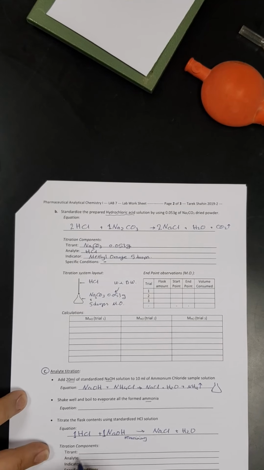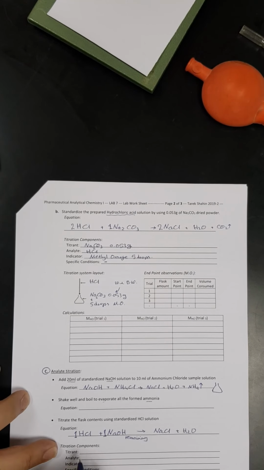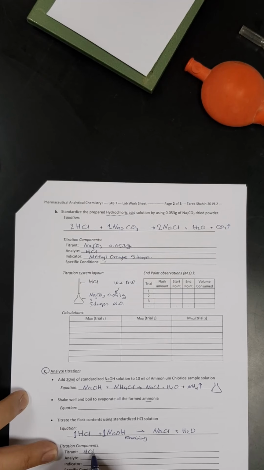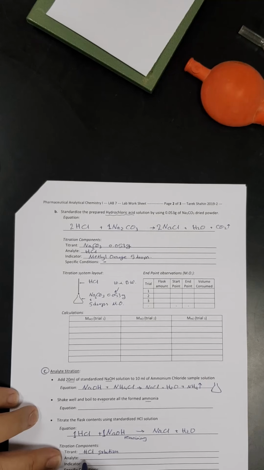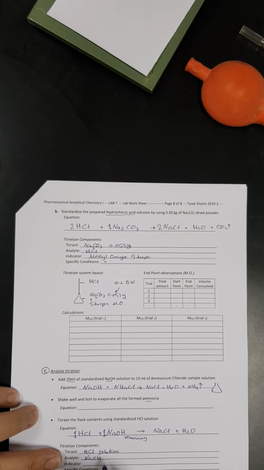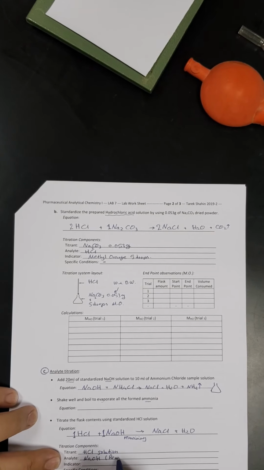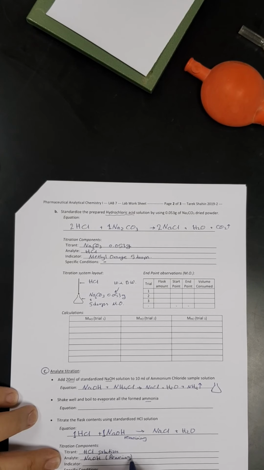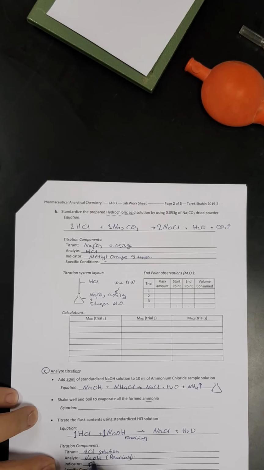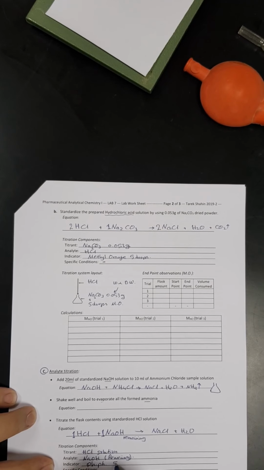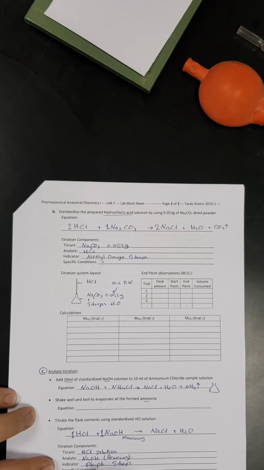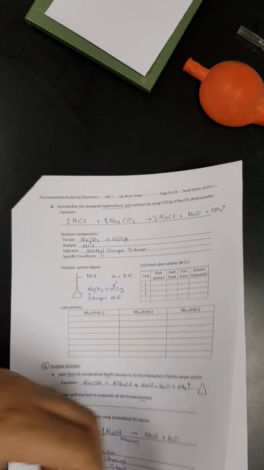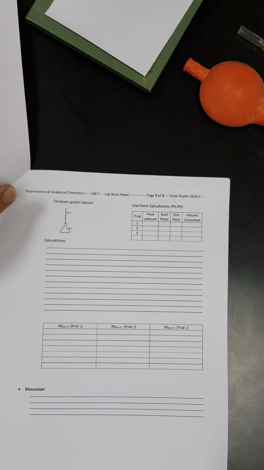The titration components, we will get them from this equation. So the titrant here will be the HCl solution, the standardized one, while the analyte will be the sodium hydroxide solution, and I will write between brackets the remaining part. And the indicator, for sure, will be phenolphthalein, which is 5 drops. Of course, we explained in earlier labs how we determine the indicator from the titration curves, and there will be no specific condition for that reaction.